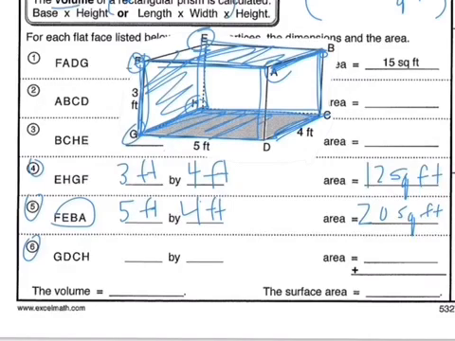So we're talking about the bottom piece down there, and that measures 5 feet by 4 feet also. So you're going to write the same thing as we did for the last one. 5 feet by 4 feet, and that's 20 square feet. Now what we want to find out is what is the total number of square feet that would cover this entire rectangular prism.